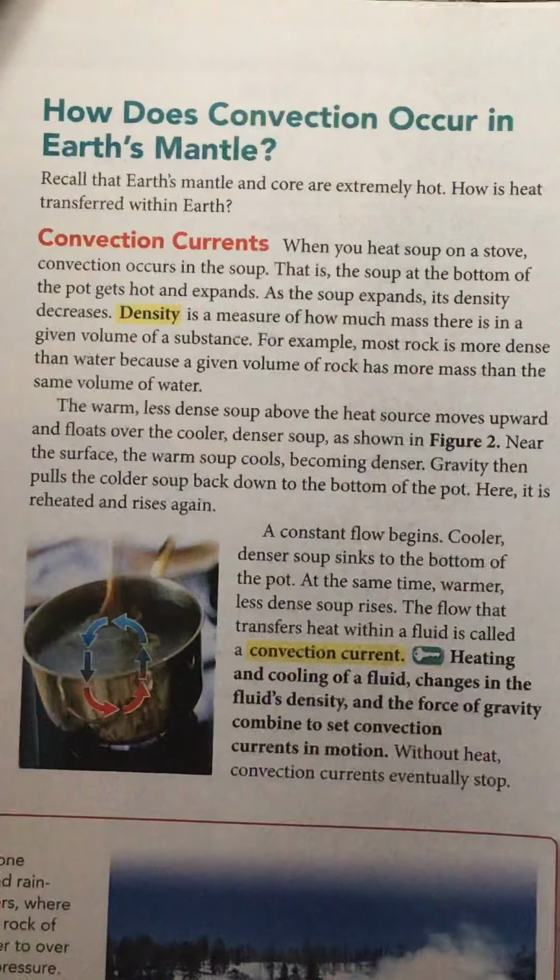So convection currents: when you heat soup on a stove, convection occurs in the soup. That is, the soup at the bottom of the pot gets hot and expands. As the soup expands, its density decreases. Density is a measure of how much mass there is in a given volume of a substance.